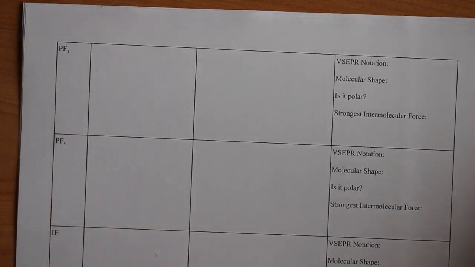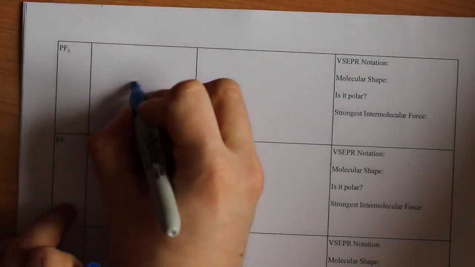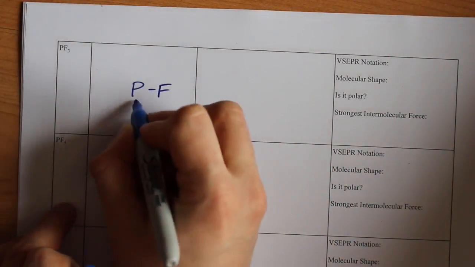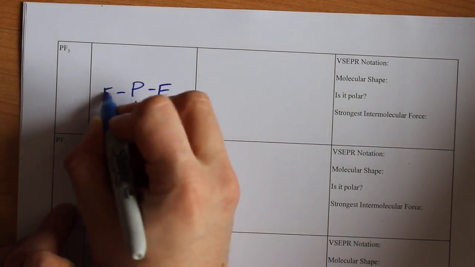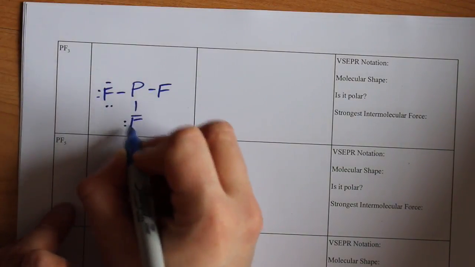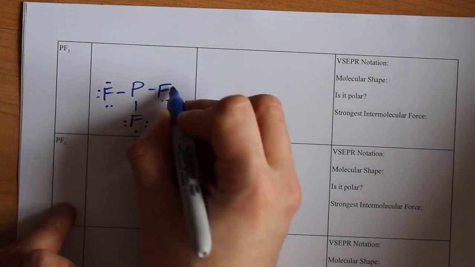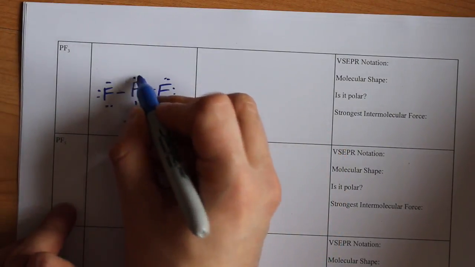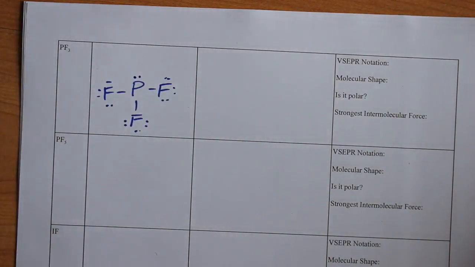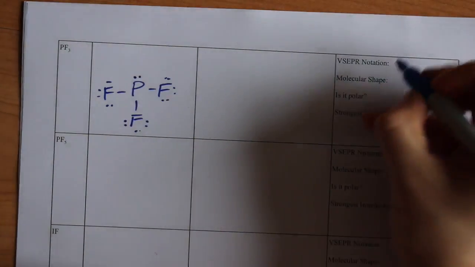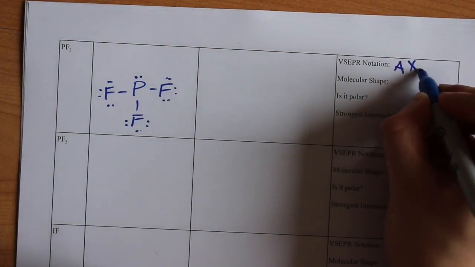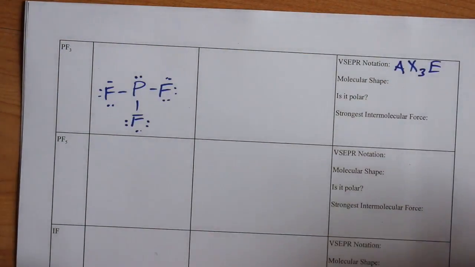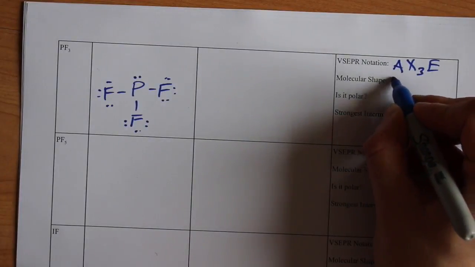What are we being asked to draw here? Looks like PF3. Phosphorus brings 5 electrons. It will share 1 with each of the fluorines. Fluorine now has a complete octet for each, and that phosphorus has 2 extra electrons left over. Here we are. This reminds me of NH3 because it's the exact same VSEPR notation and molecule shape.